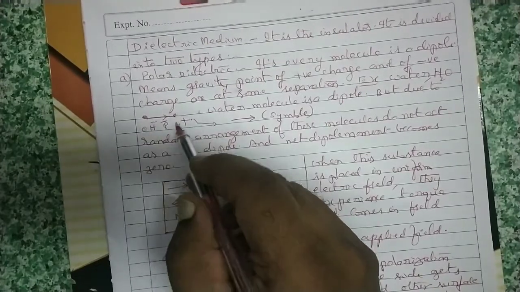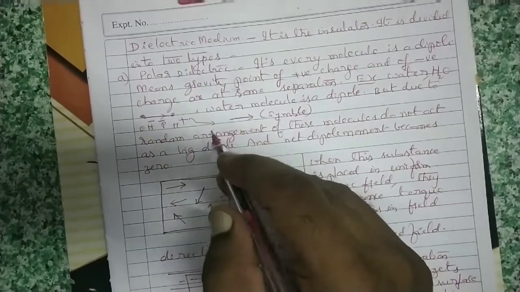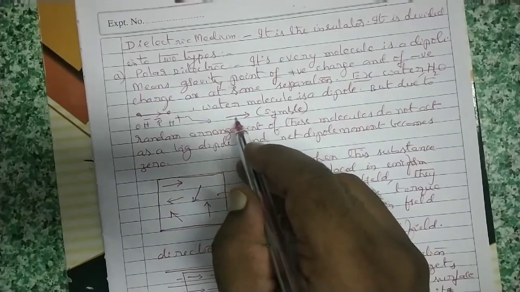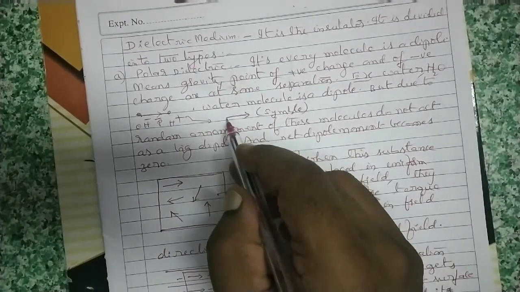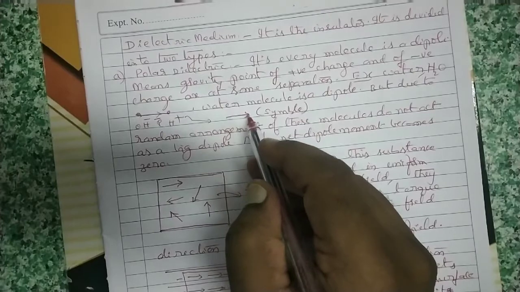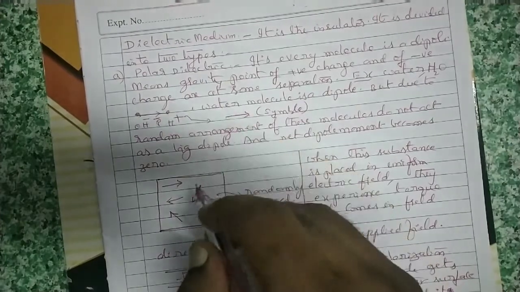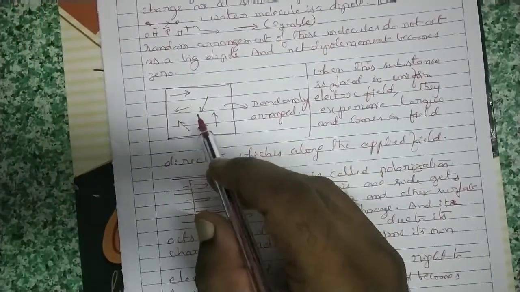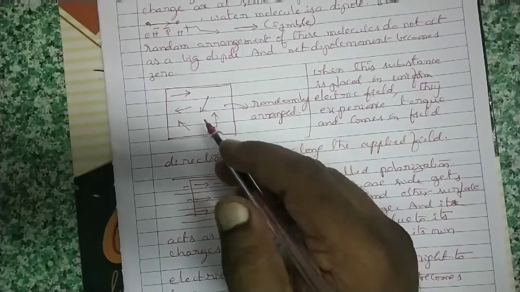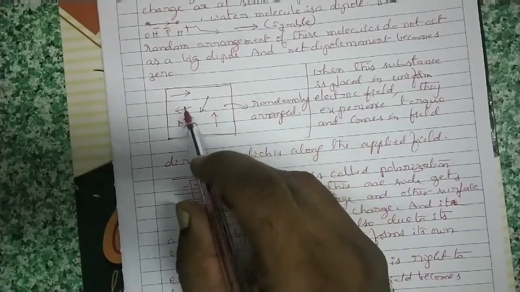In that way every molecule of the water is a dipole. We can show the symbol as an arrow mark. This tail represents negative charge, and the arrow represents positive charge. In that way every molecule of the dielectric medium is a dipole.